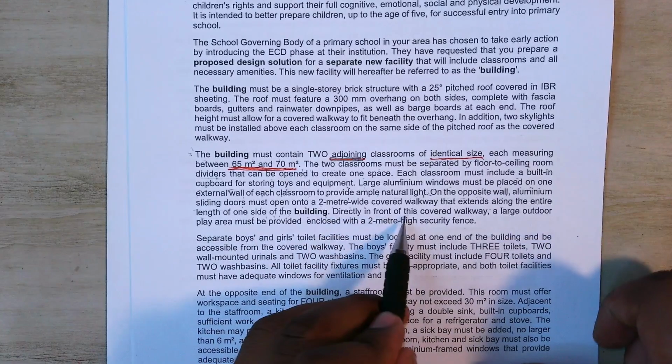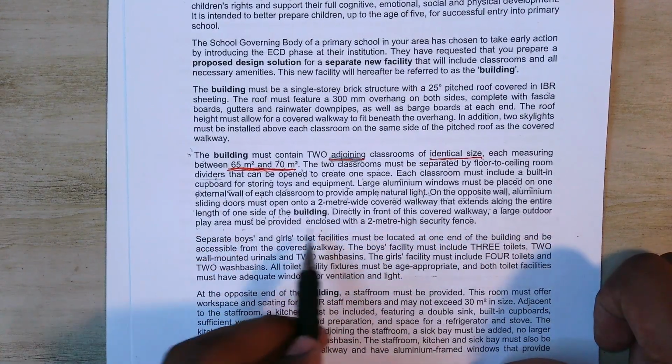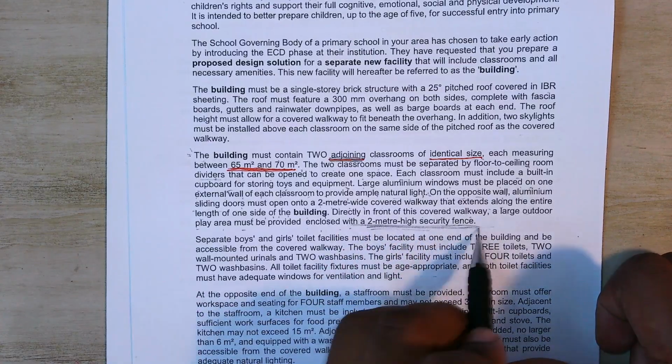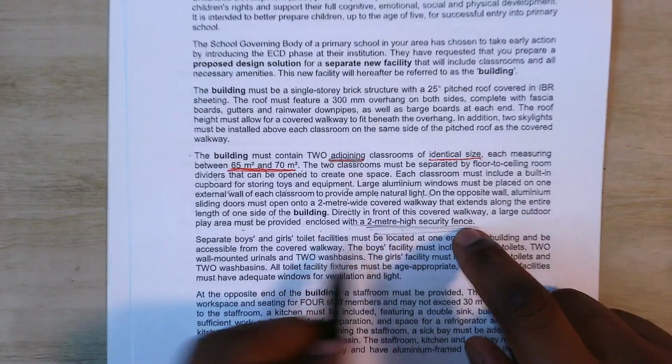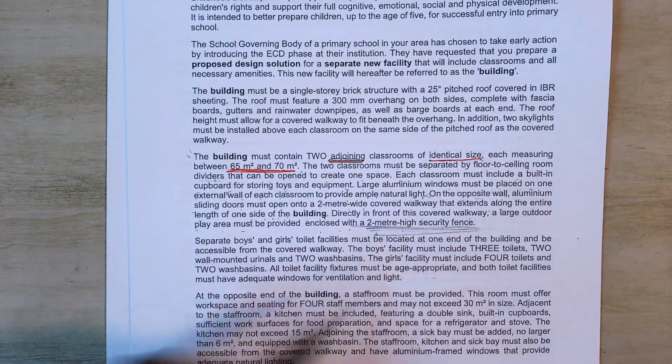Directly in front of this covered walkway, a large outdoor play area must be provided, enclosed with a 2-meter high security fence. There is no need for us to add this outdoor play area. I'll skip that part, and then I'll move to the next paragraph.